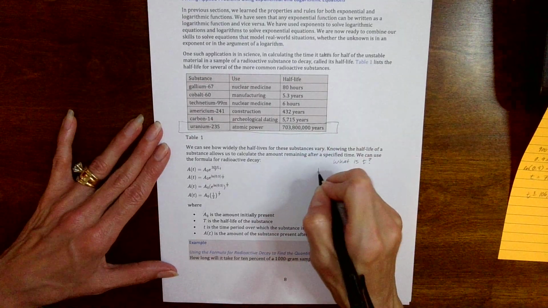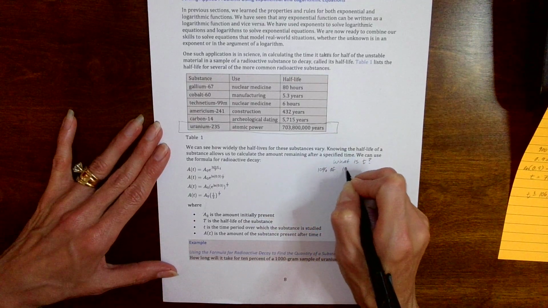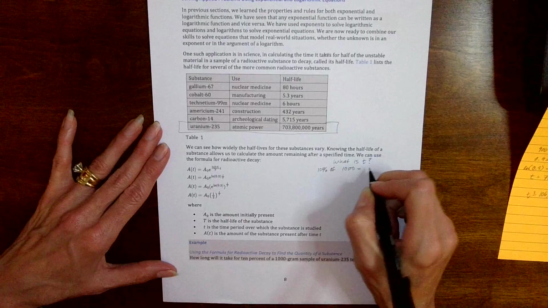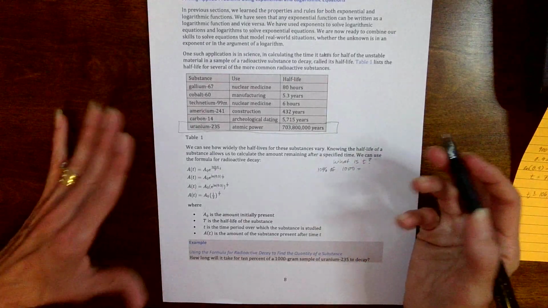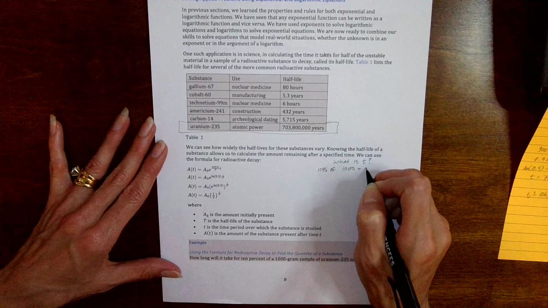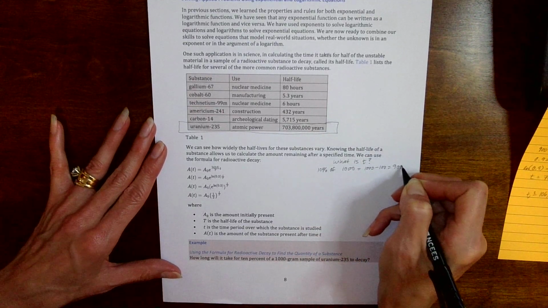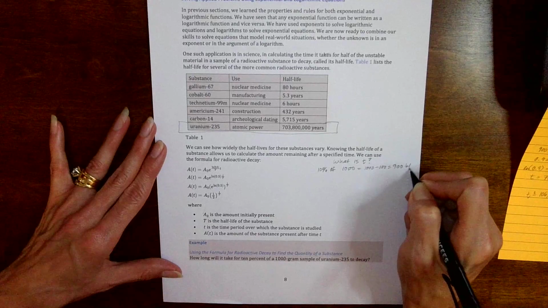And 10% of 1,000 is 100. So we would say 1,000 minus 100 equals 900 left.